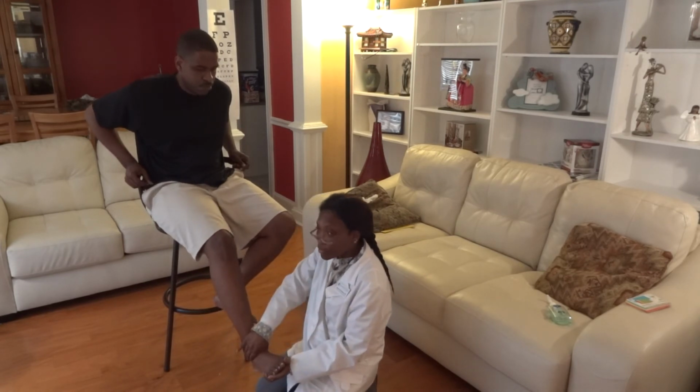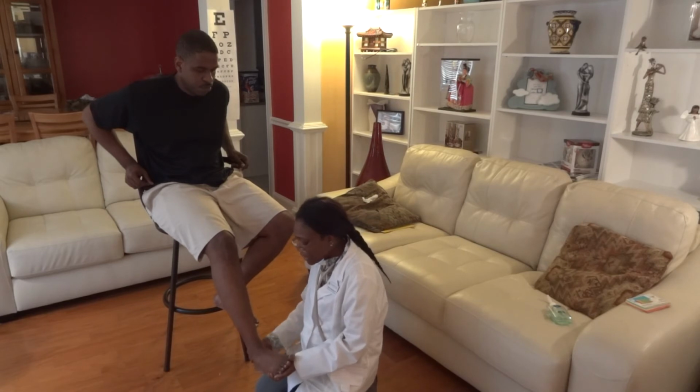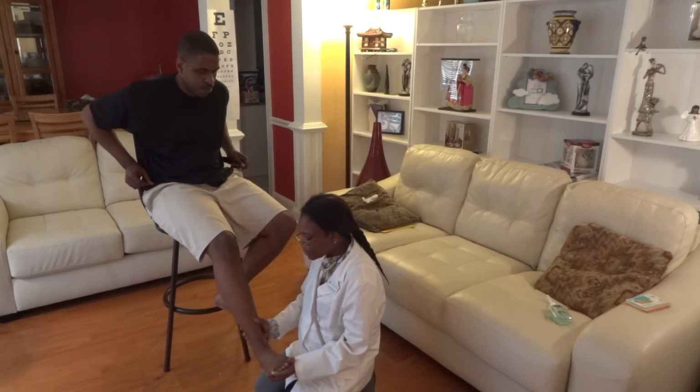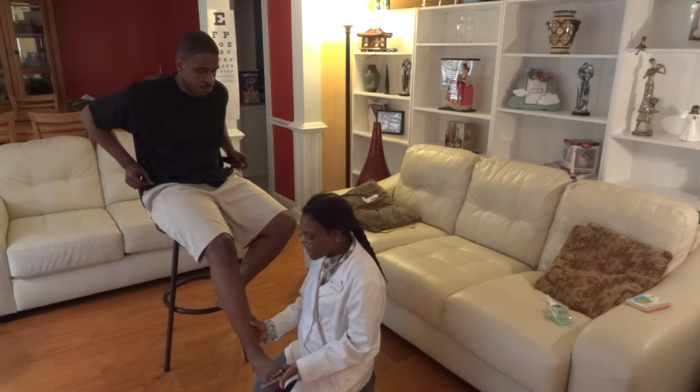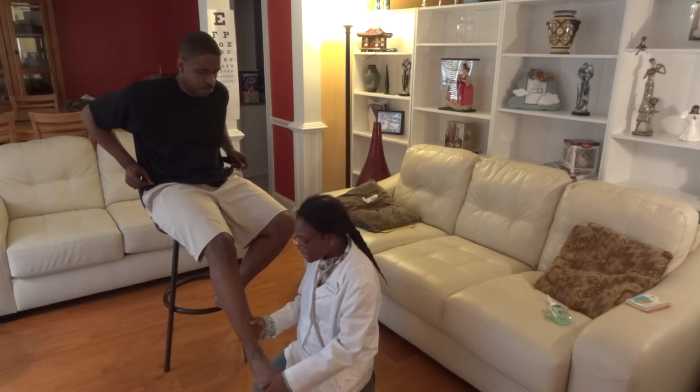First, we are going to palpate and make sure there are no nodules. Okay, and the joint moves freely without difficulty, without cracks. And so we're going to ask the patient to flex his ankle and extend it. All right, and side to side.